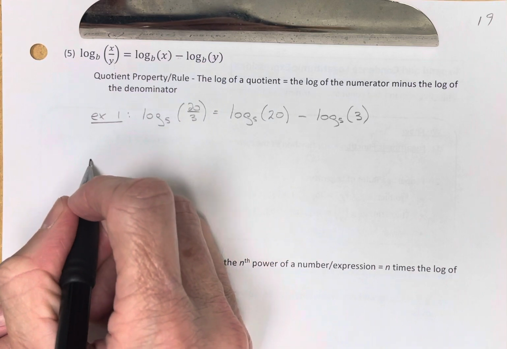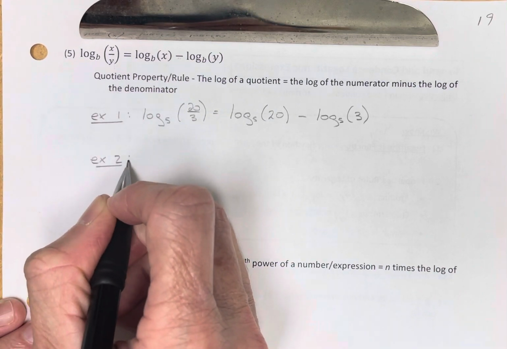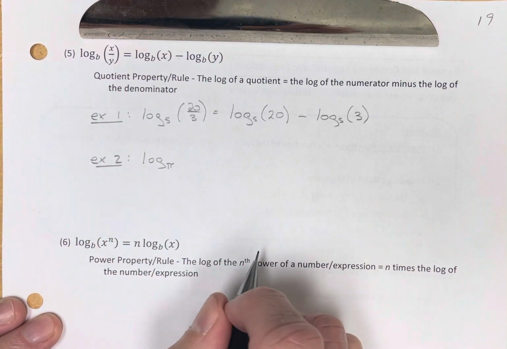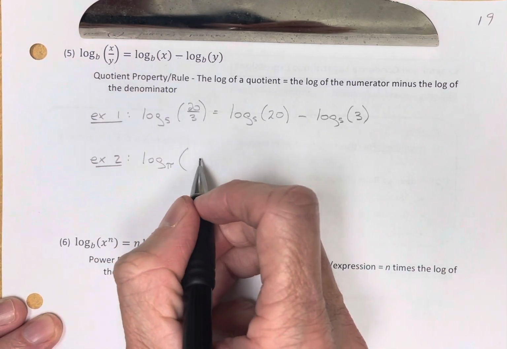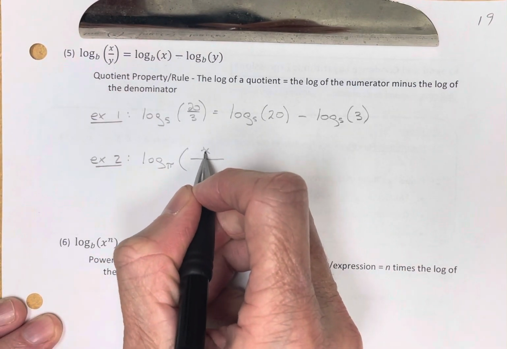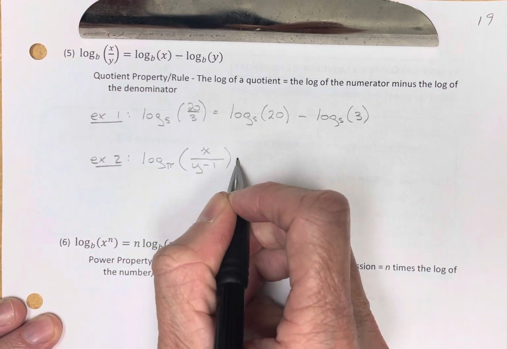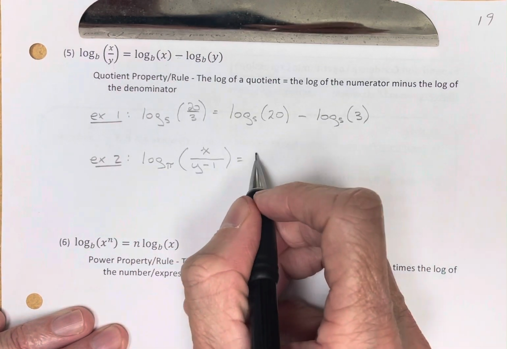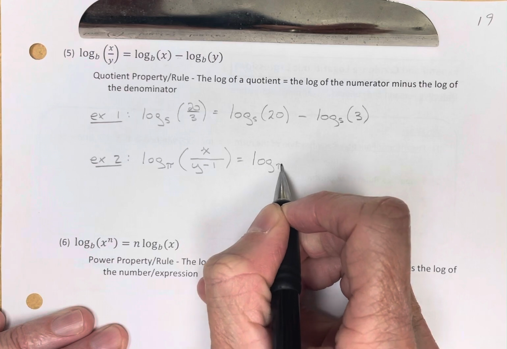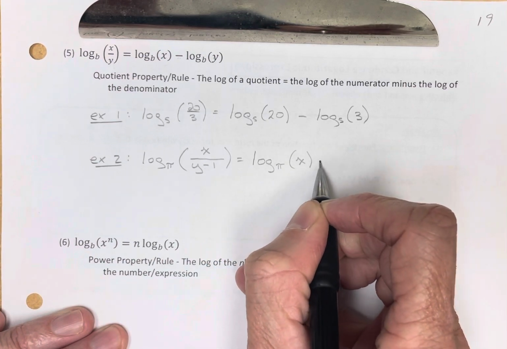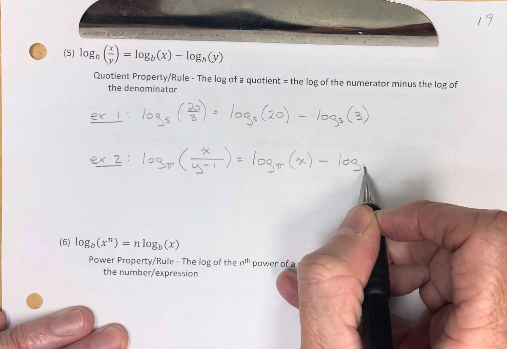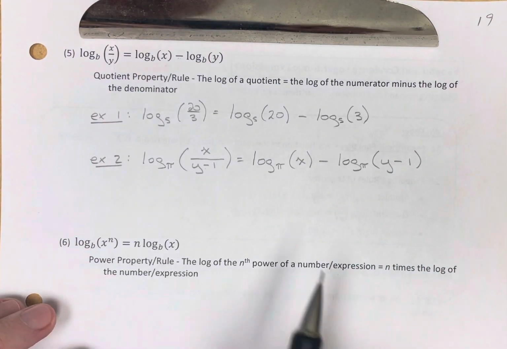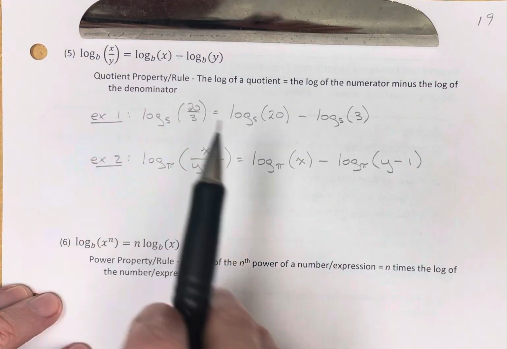Okay, let's do kind of a funky example, example 2. The log, how about base pi? Yeah, that's a positive number, that's not 1. And we'll write the quotient with some letters. How about x over y minus 1? That looks kind of funky. Well, this is the log of a quotient. So it's equal to the log, same base, of the numerator, which is x, minus the log base pi of the denominator, which is y minus 1. So there's the quotient property, or the quotient rule, for you.